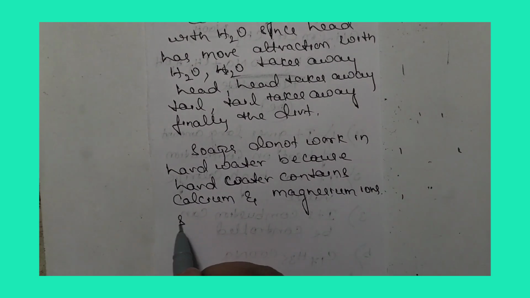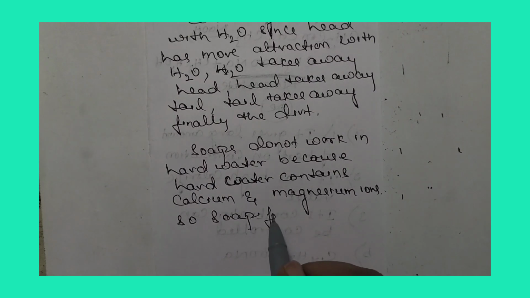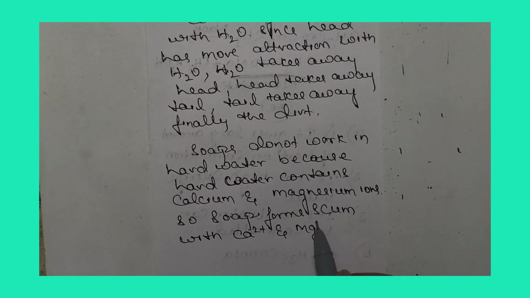So soap forms scum with calcium and magnesium ions.